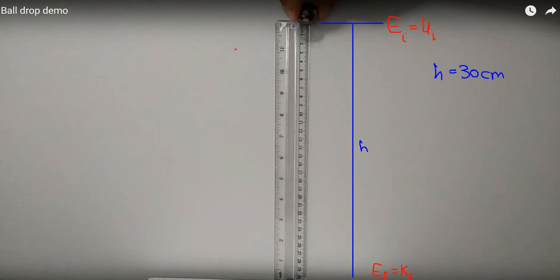Now let's look at the energy bar charts, that help you visualize how energy changes from one form to another. We're assuming it's a conservative system. There's no energy dissipation, no friction or air resistance. We're ignoring that, and it's a good approximation in this scenario. Air resistance is going to be very small.